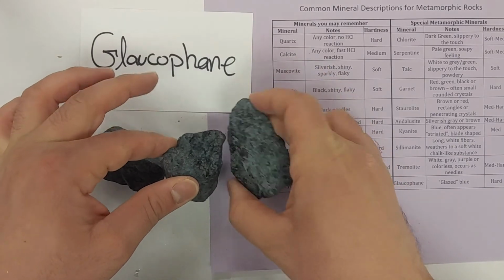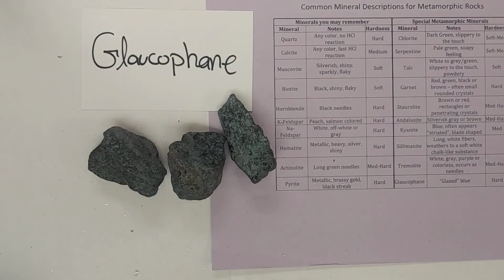So there you have it. These are the Metamorphic 20. Unlike the Igneous 9, I don't expect you to know them. I just expect you to be able to figure them out given this video or some other means of help. But yeah, these are minerals found in metamorphic rocks. Hopefully this helps.